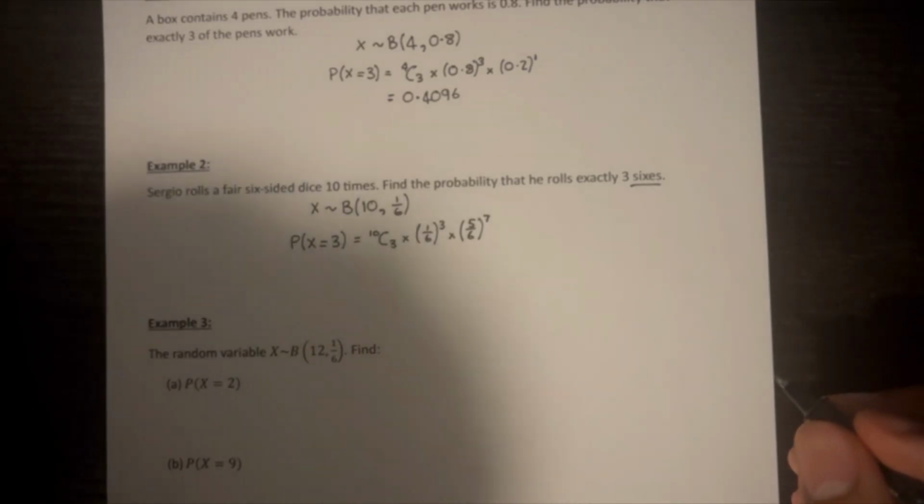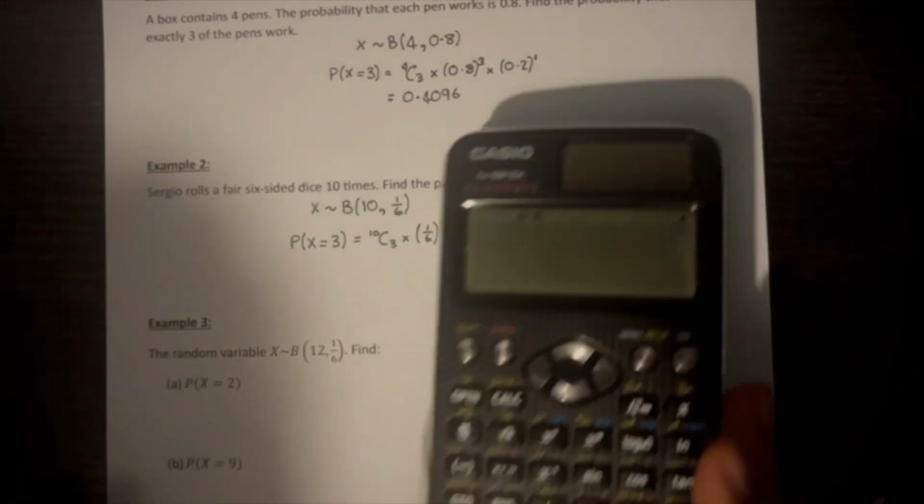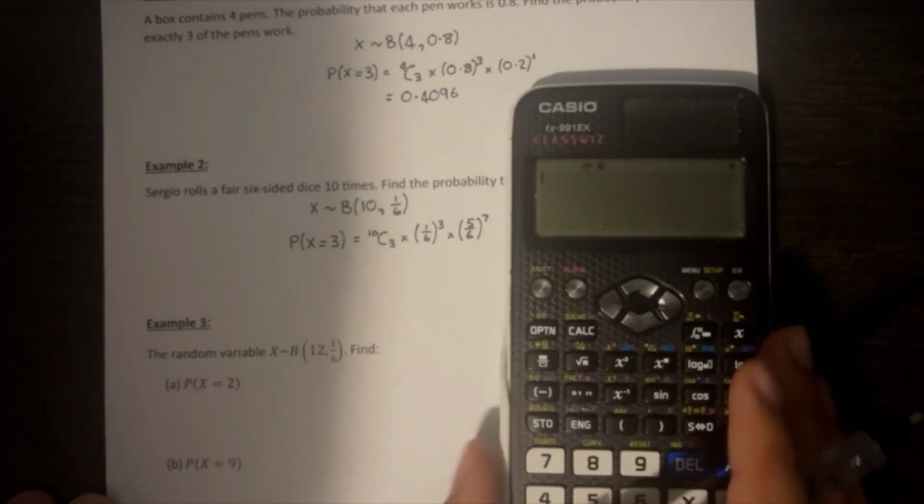And again, I can put that into the calculator just to demonstrate on this one.